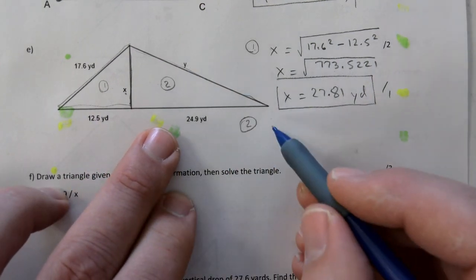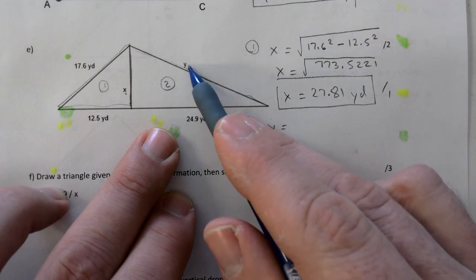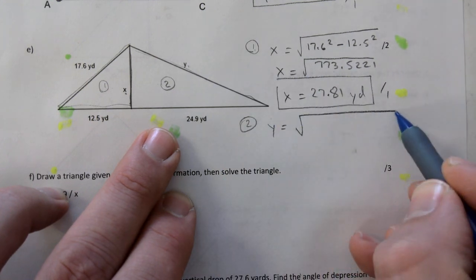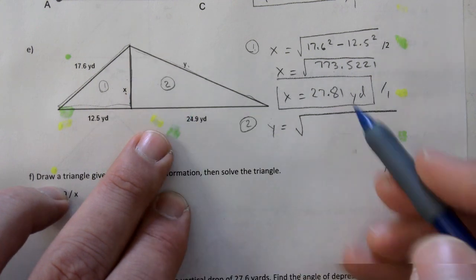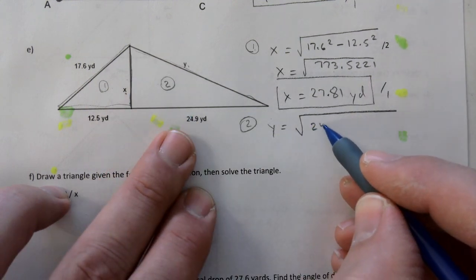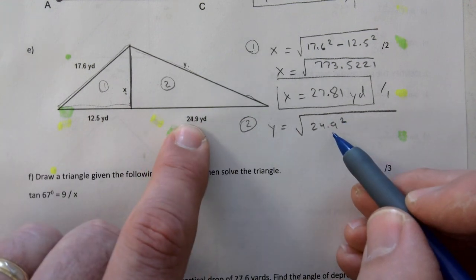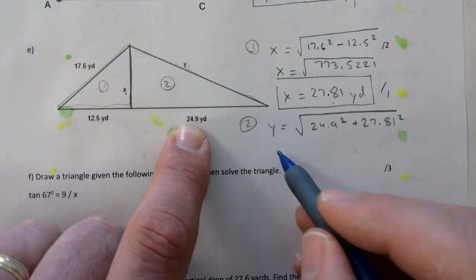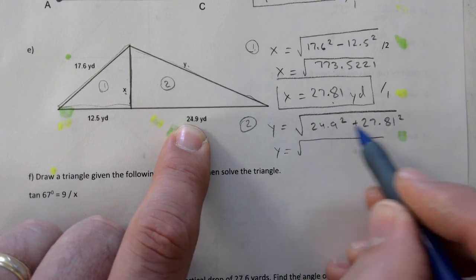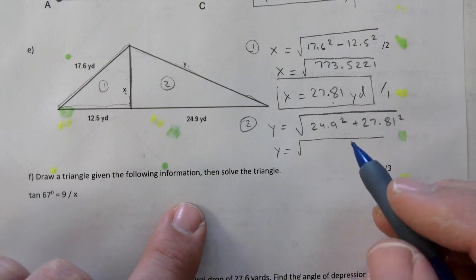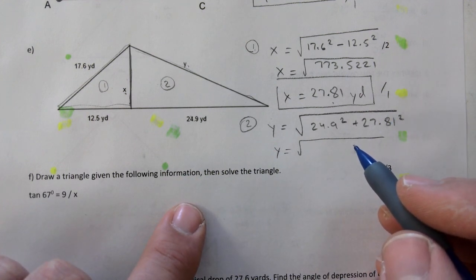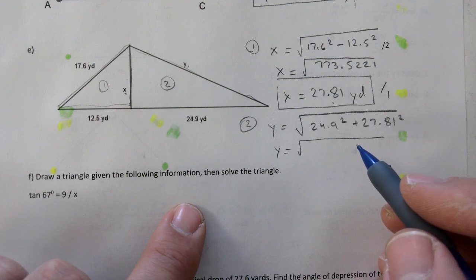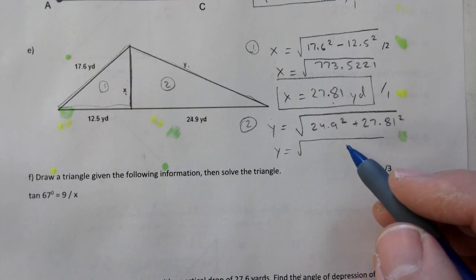2, I'm solving for y. Y is the hypotenuse. So it's still square root, but in this case, you're going to add the 2 legs. So we add the 24.9, square it, this leg here, and this 27.81, which was also one of the legs, right? And then you type that in, you get... I was looking at the wrong side, guys. I was looking at the wrong number on my thing, so I apologize.